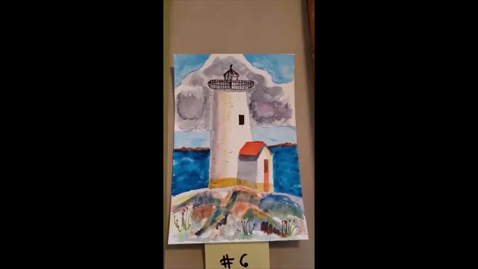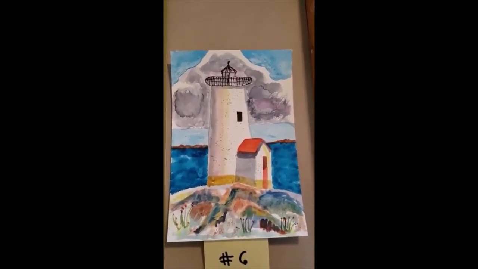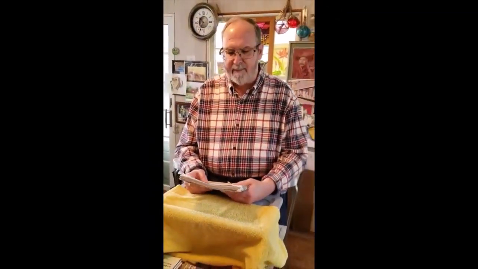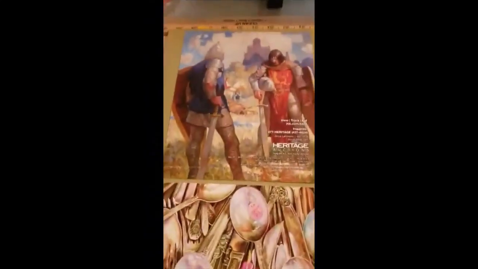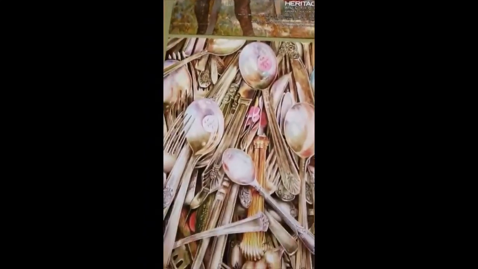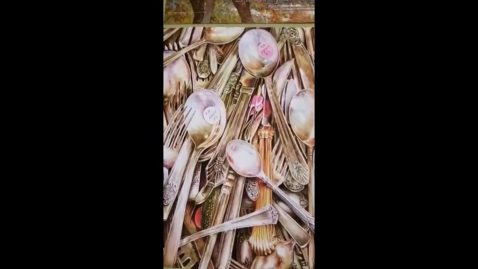Okay, now we're going to go to the bonus section. Bonus section is how to pick a good subject to be your inspiration. And the first one is, don't pick pictures that have too many details. Some pictures are too busy and tend to confuse the viewer. One central theme is best.